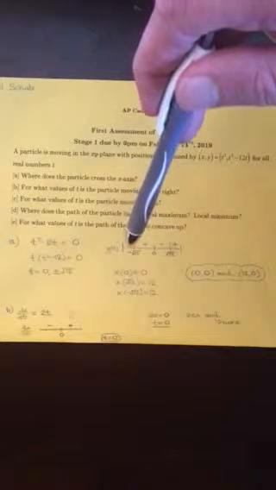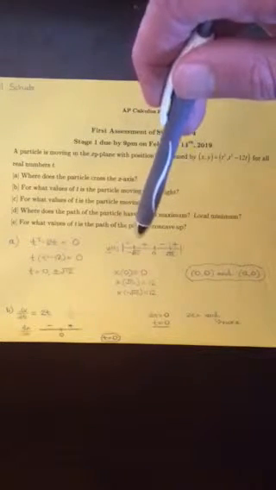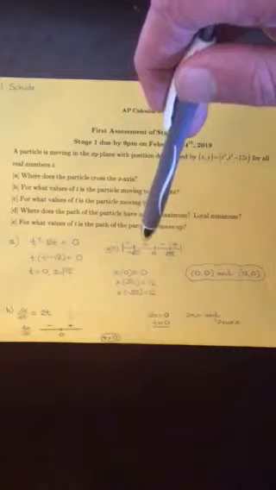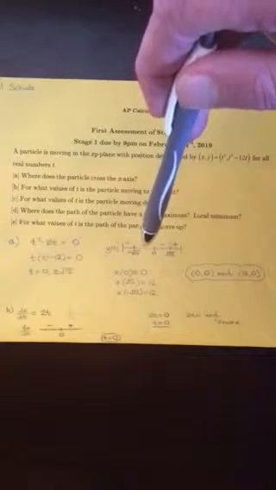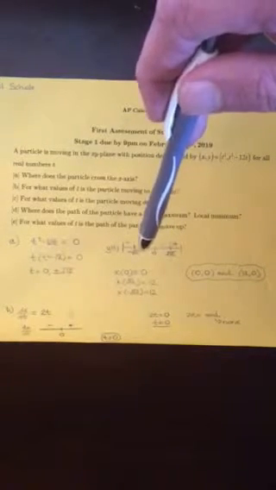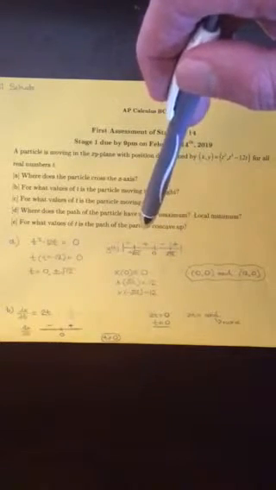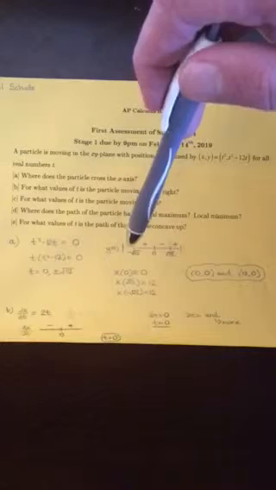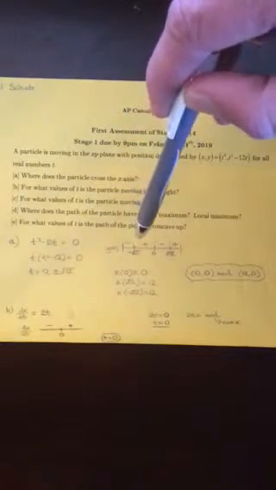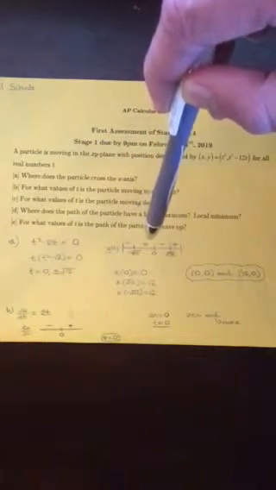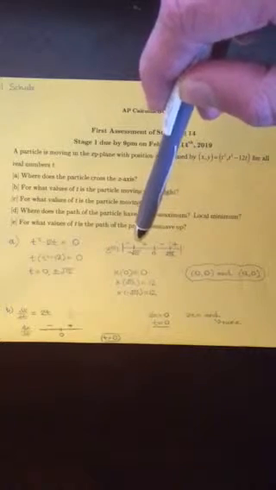So I made a sign chart for y of t and got that the y values are negative on the left side of negative root 12 for t, and positive for t in between that and 0. And then this is the rest of the sign chart. So based on this sign chart, all 3 t values we found are places where the particle crosses the x-axis.